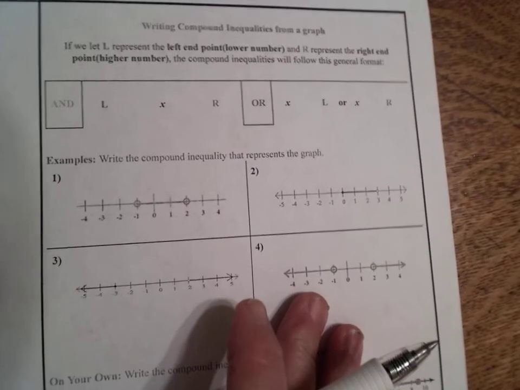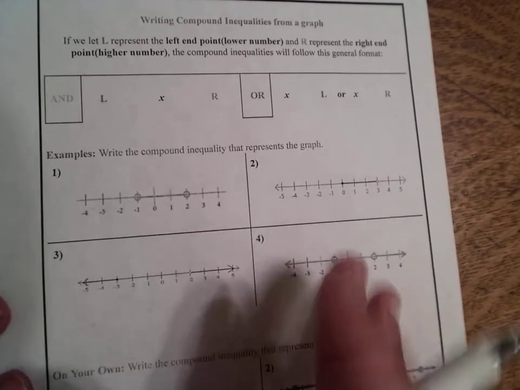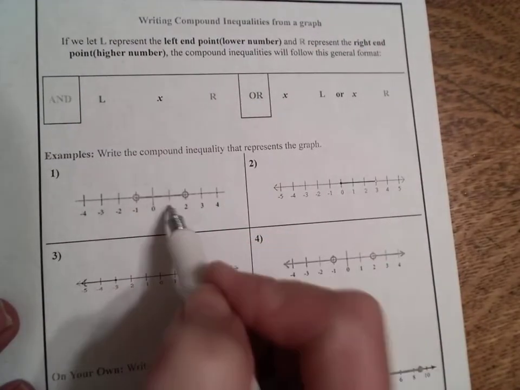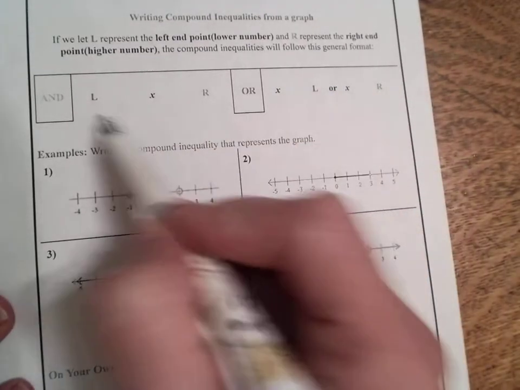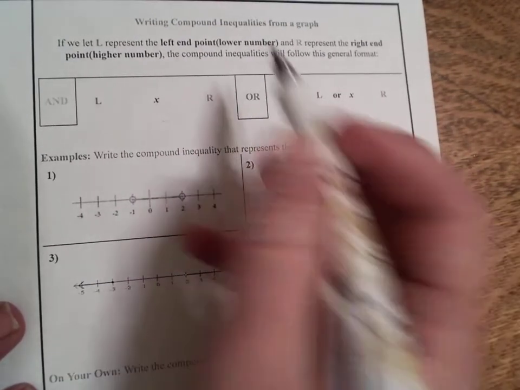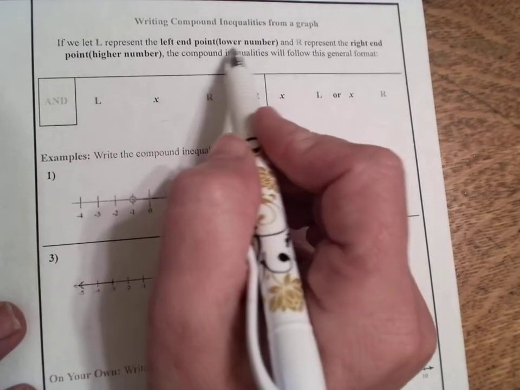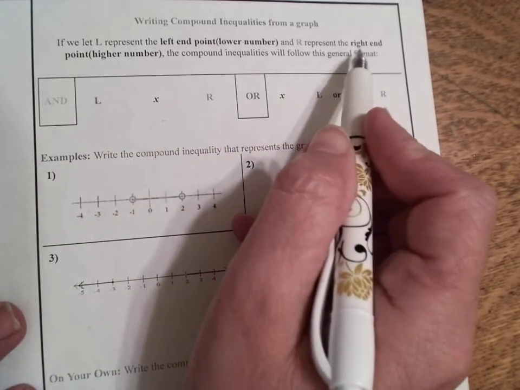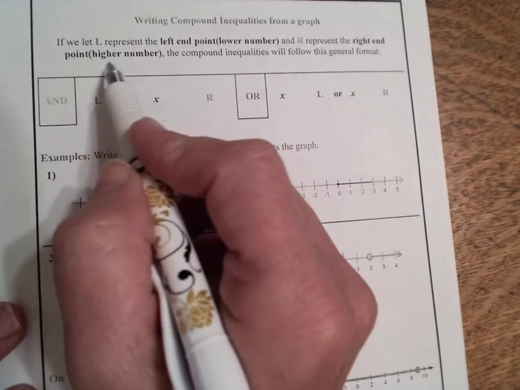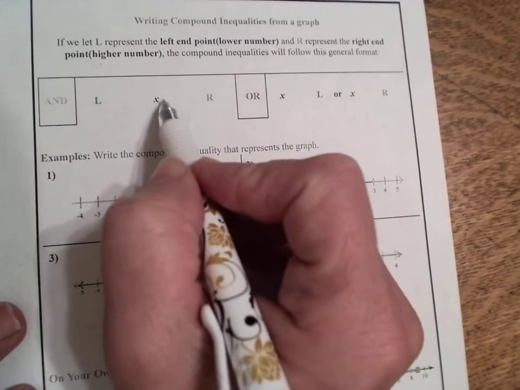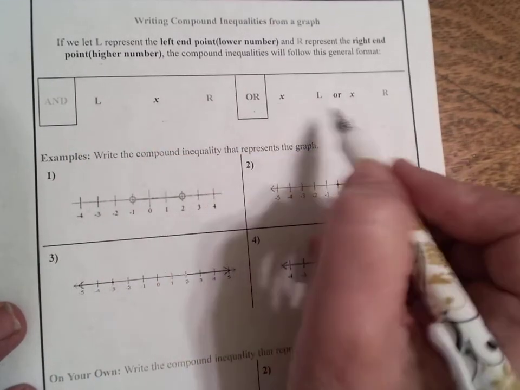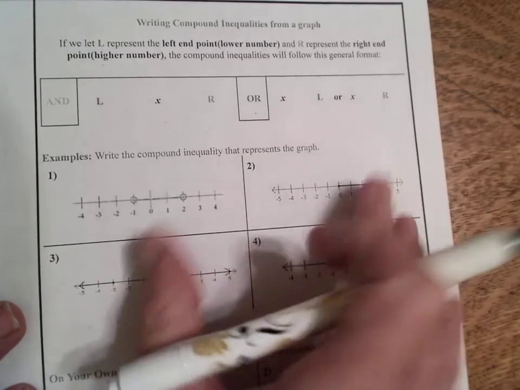All right, so now let's look at the back page. This says write compound inequalities from a graph. And what this is saying is we're going to write it from a graph now. And this little trick here, not really trick, but it kind of helps you with an and statement. You're going to have your lowest, the left end point is your lowest number. The right represents the greater number. And your variable is going to be in the middle. If it's an or statement, you're going to write two different inequalities here.